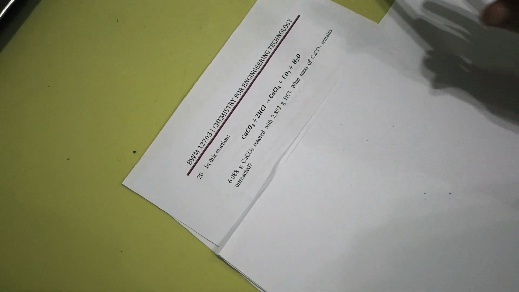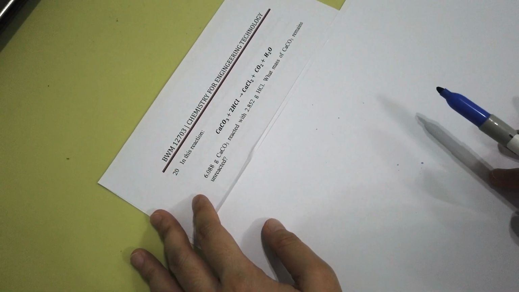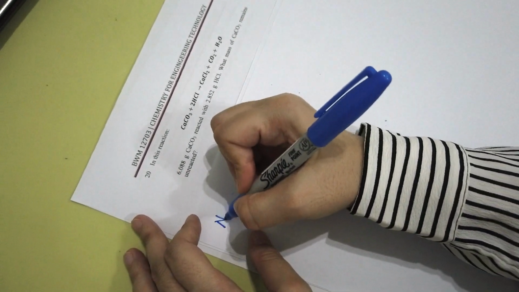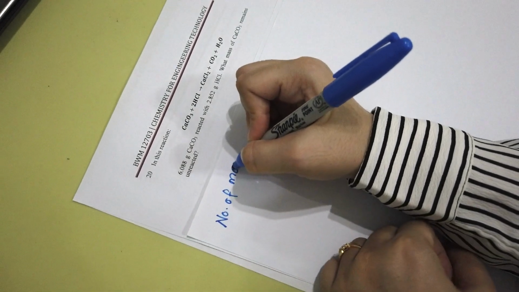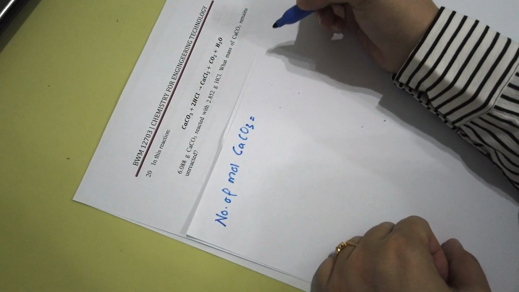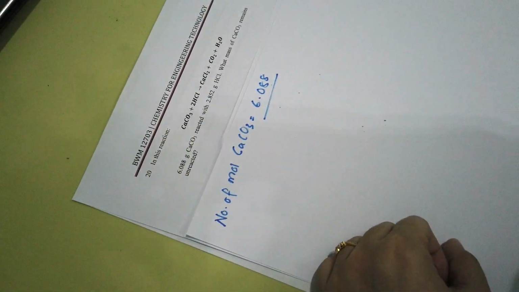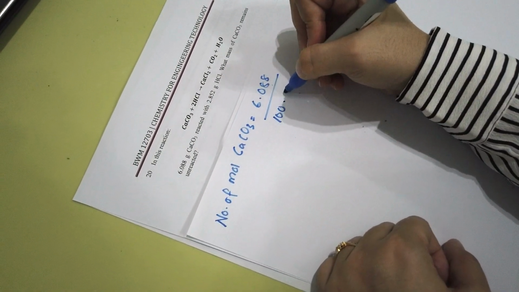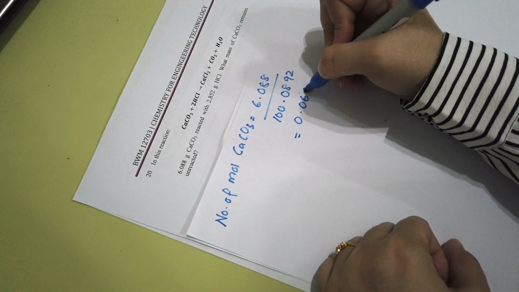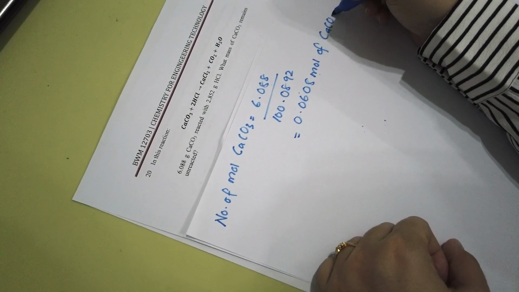So since that we have the mass of each reactant, you should calculate the number of mole. So number of mole for the first reactant, which is CaCO3, is equivalent to the mass, which is 6.088 divided by its RMM, supposedly is 100.0892. You should get 0.0608 mole of CaCO3.